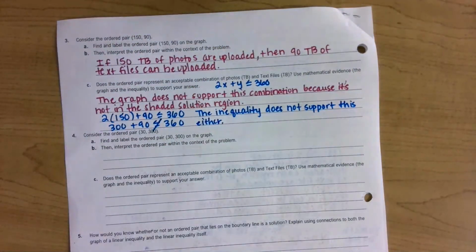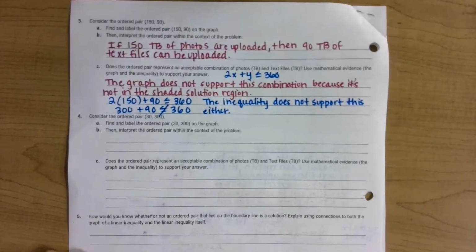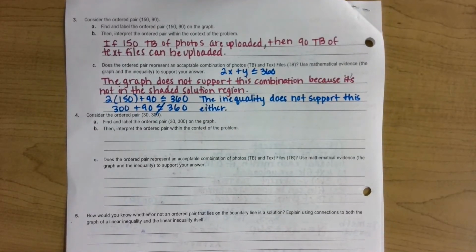All right, go ahead and try number 4 on your own. Pause the video and do 4, A, B, and C to check to make sure you're understanding it. Remember, it's very important that you are understanding this and able to do it on your own.